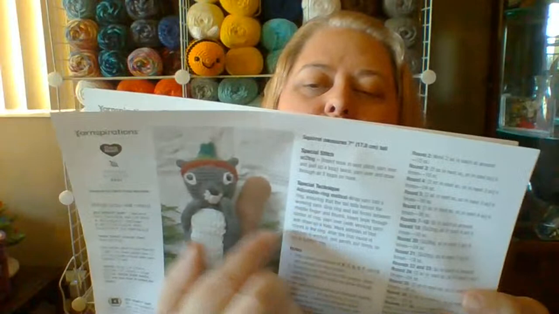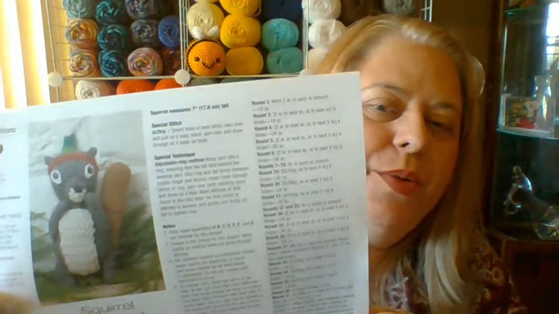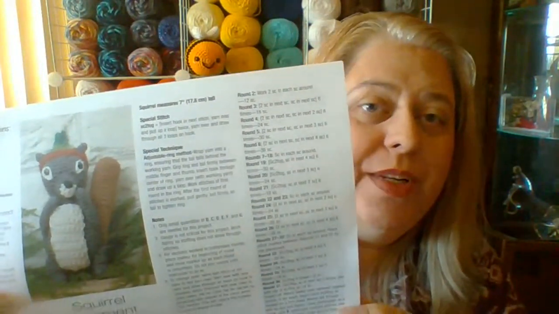Now, some of the intricate stitches, that's why it's really important to read through first. What would happen if the special technique was more than just doing a single crochet two together? What if it was one of those special stitches where you had to drop to the row below and do a front post, or go sideways?